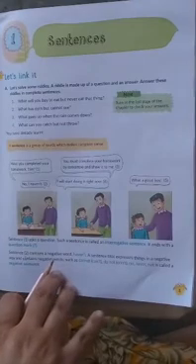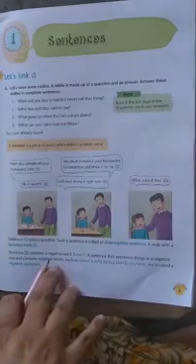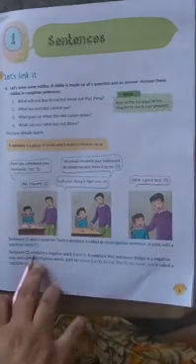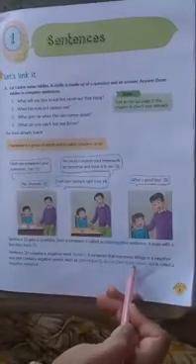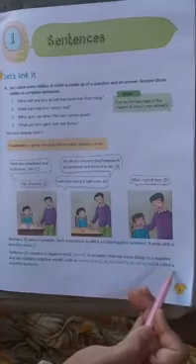What does negative mean? Any sentence which contains no, not, never, neither, nor. So sentence 2 contains haven't. A sentence that expresses things in a negative way and contains negative words such as cannot, can't, do not, don't, never, not is called a negative sentence.